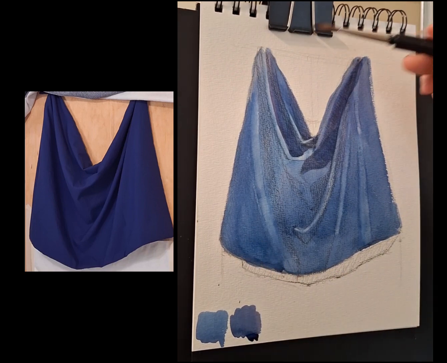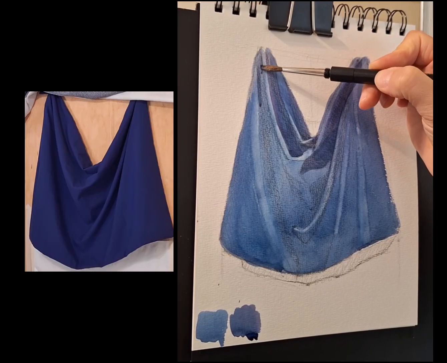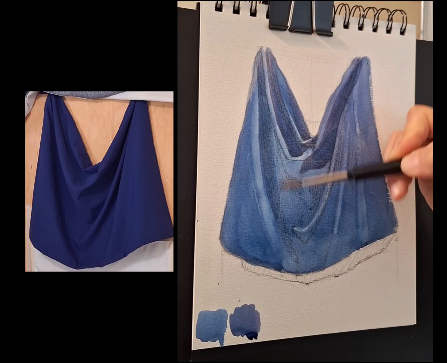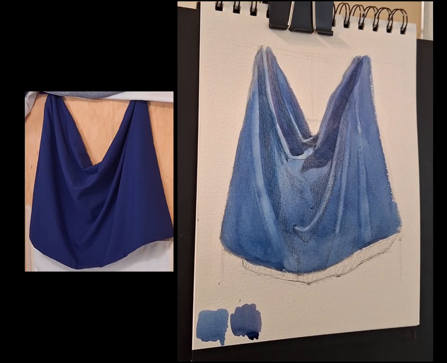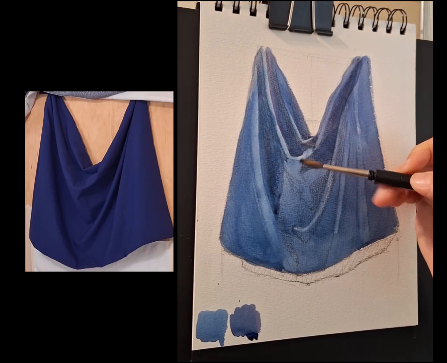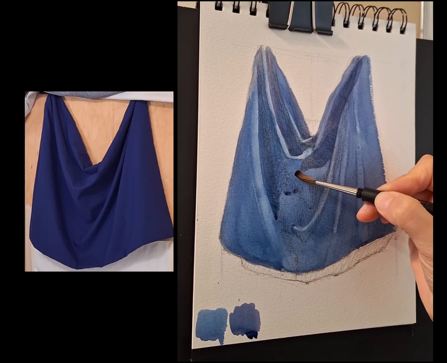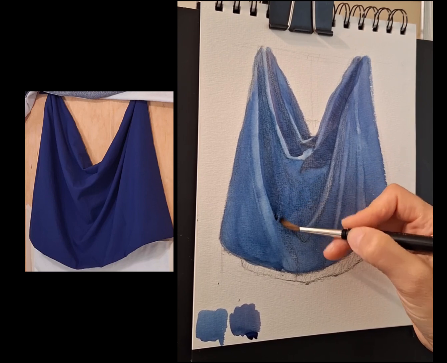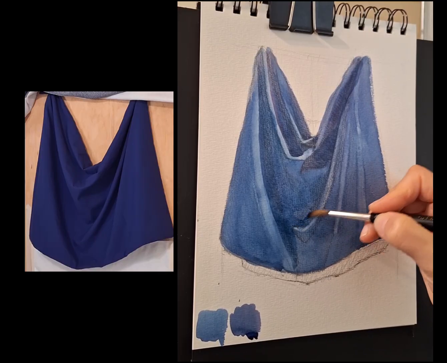This is still wet, so I won't touch that yet. This whole thing is first slightly darker, and then I'll go and do even darker shadows.